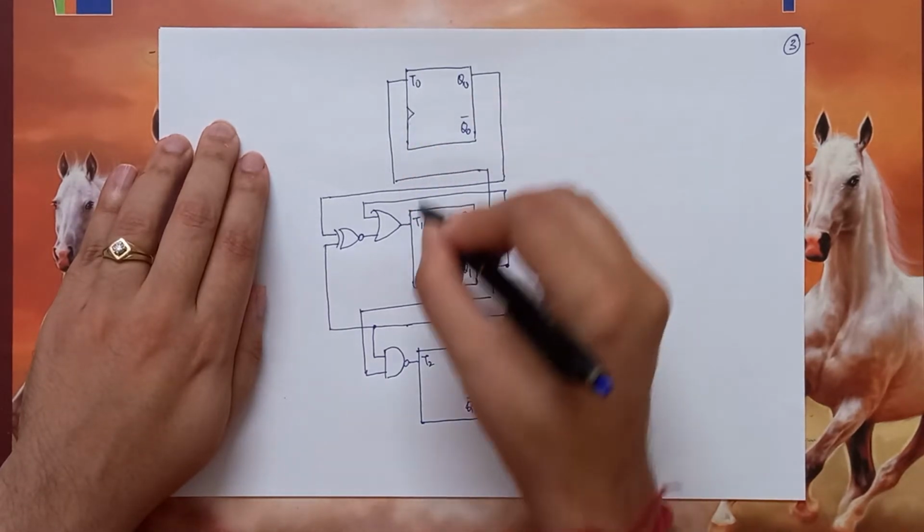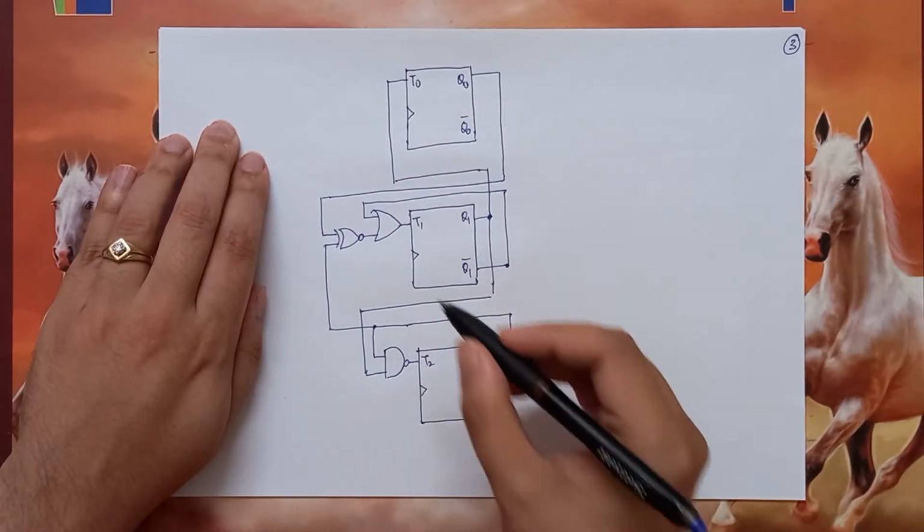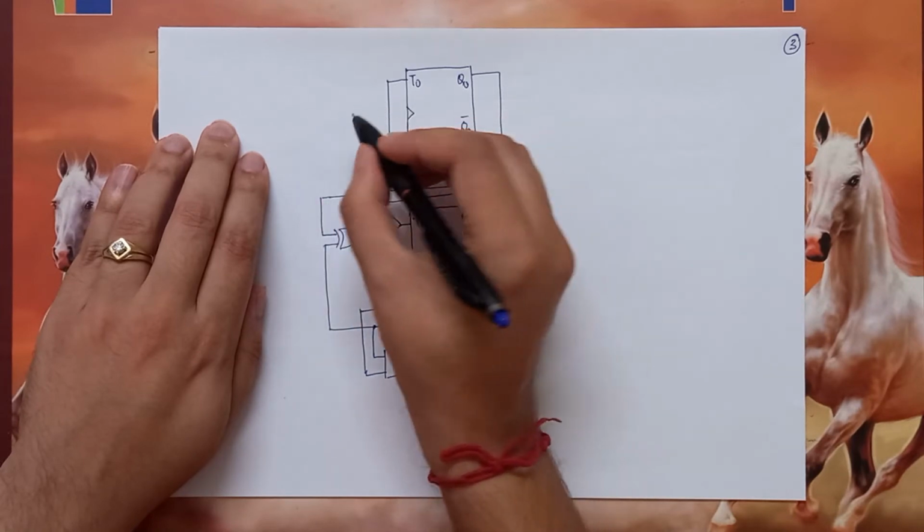Finally, it is very important to show the clock. It can be positive edge triggered or negative edge triggered. Hardly matters.